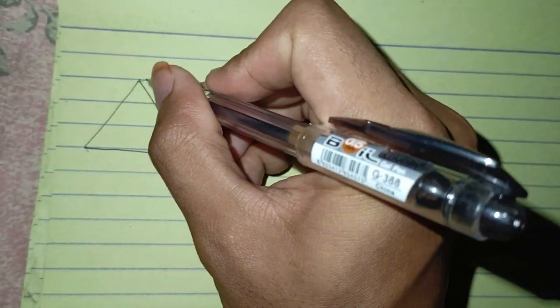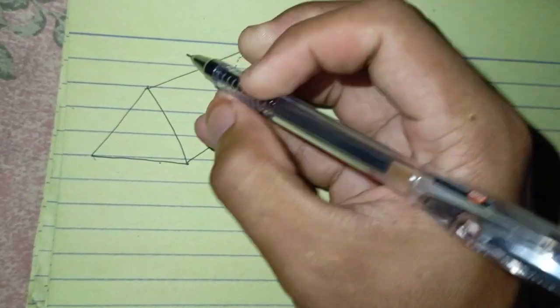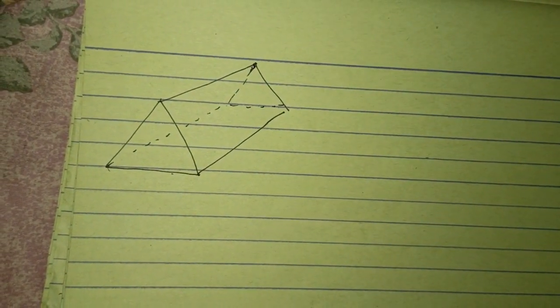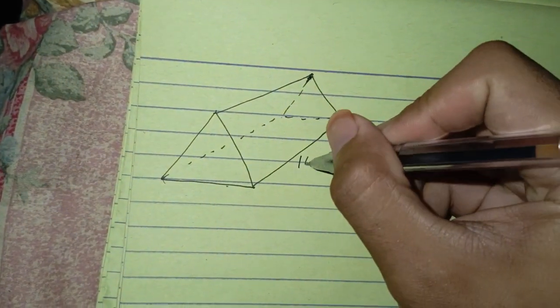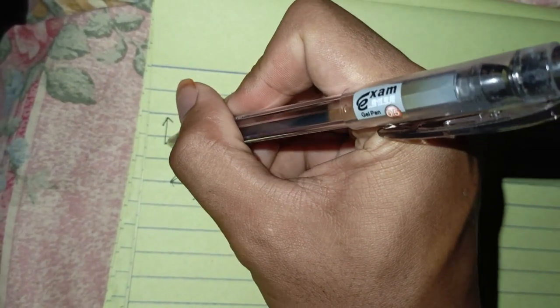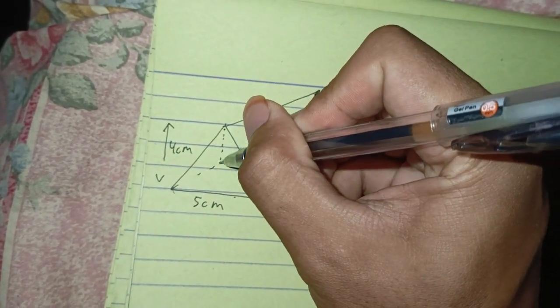Let's focus on some practice problems. Let's just find the volume of this triangular prism. Let's say this side is 10 centimeters, this side is 5 centimeters, and this portion is 4 centimeters.